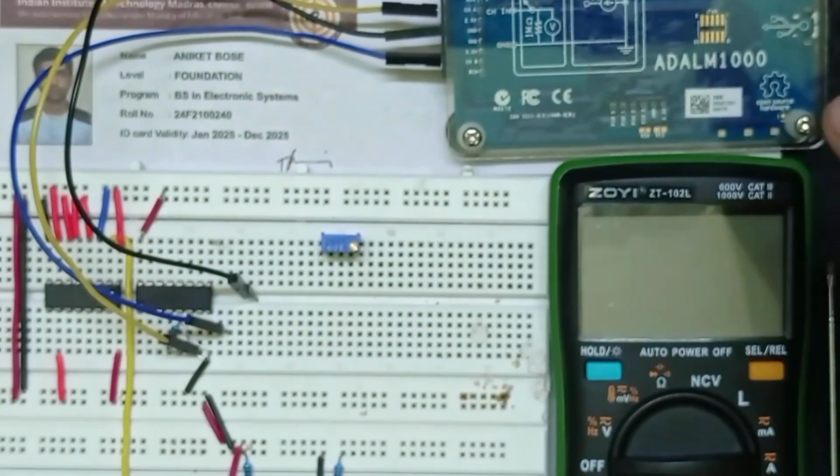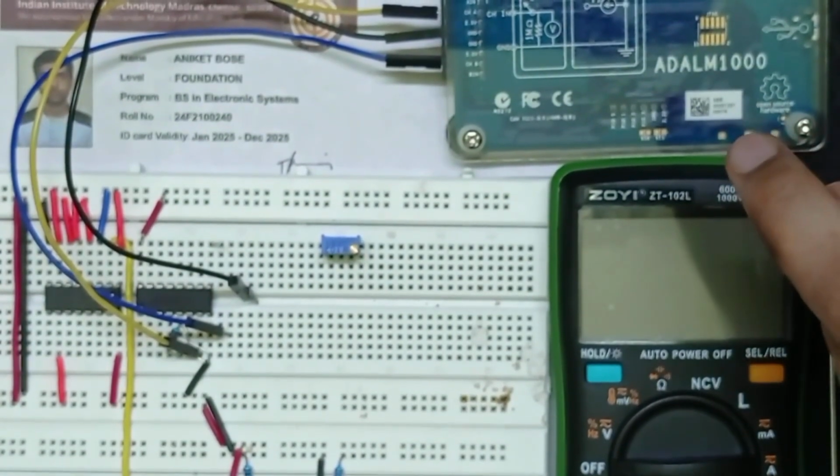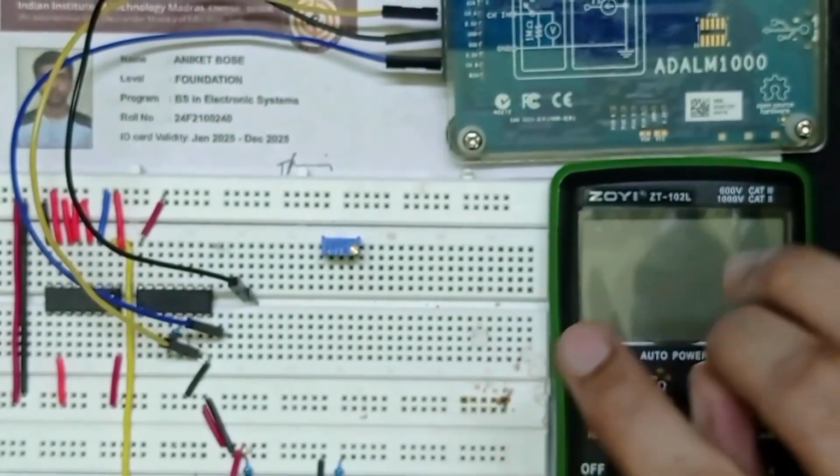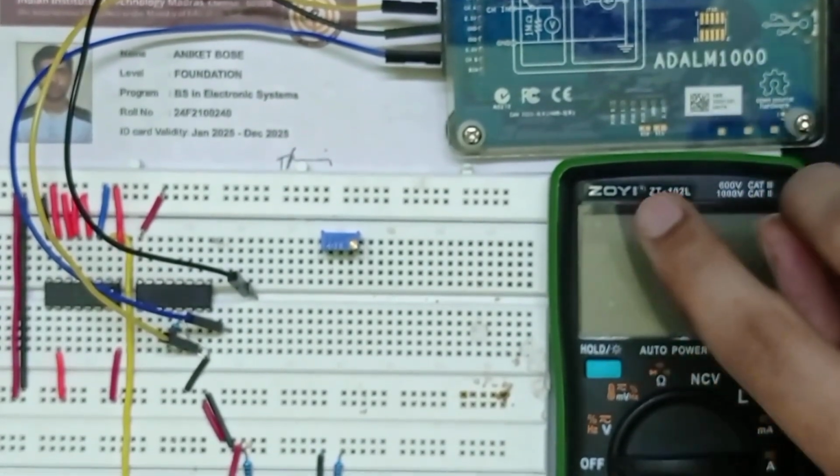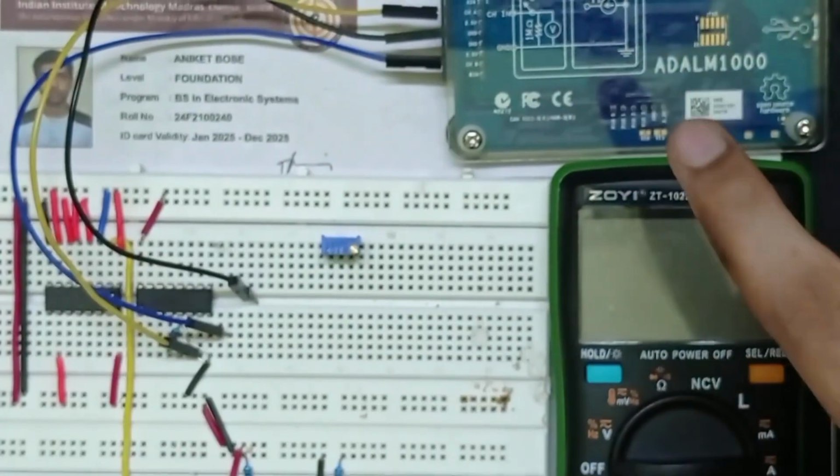Now there are two problems related to the current. Because the device we are using is this ADALM1000, it has an ADC inside it, so there is a resolution corresponding to that ADC. The minimum value of current that it can measure without any noise is 5 milliamperes, and there is also a protection circuit inside it which can measure a maximum value of 200 milliamperes.